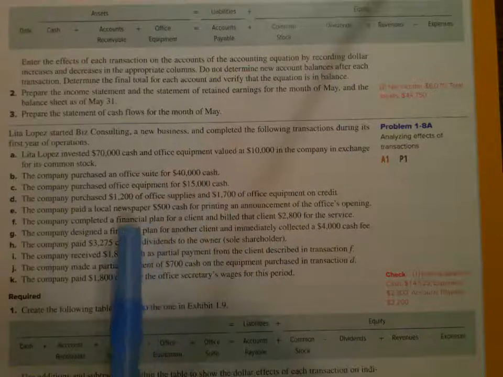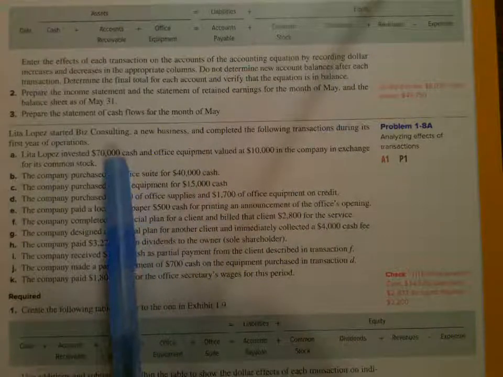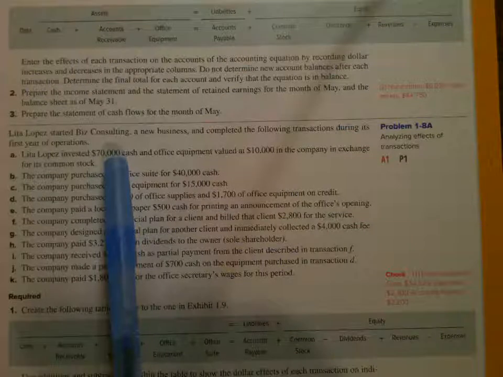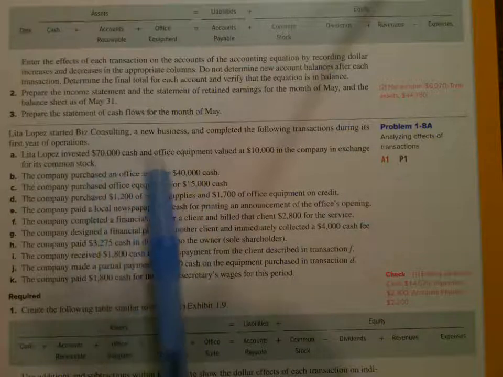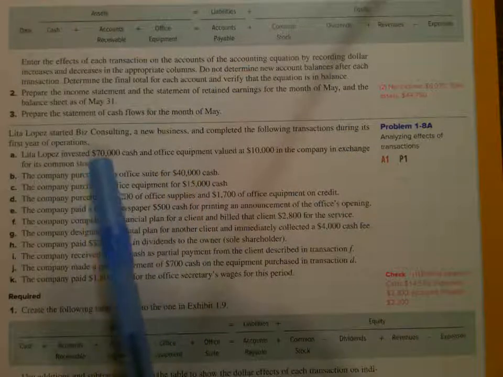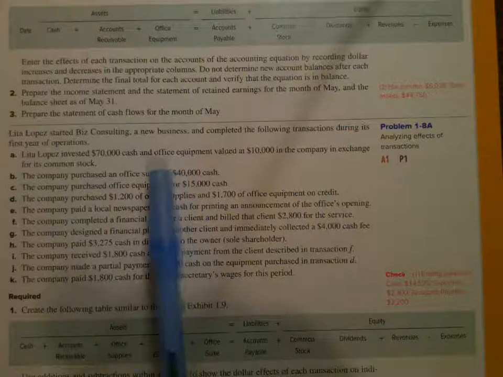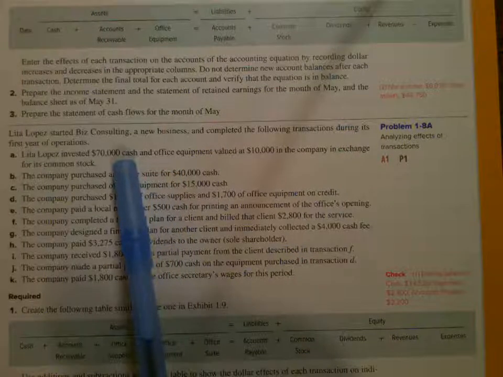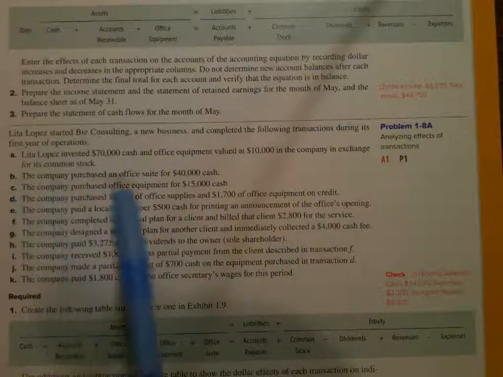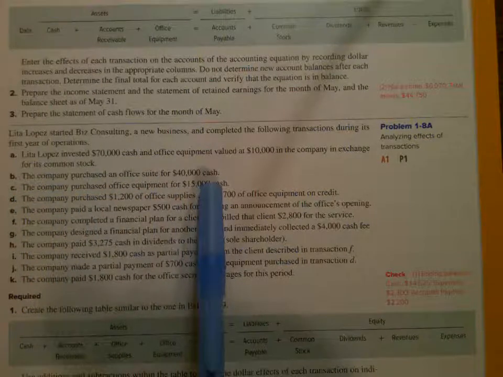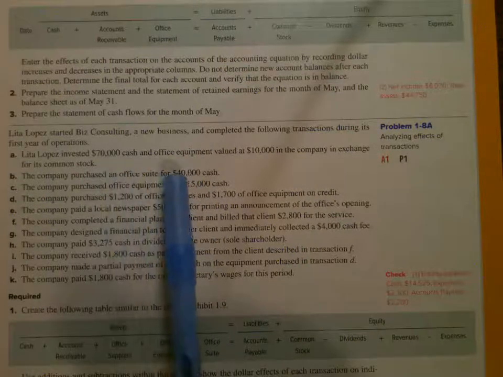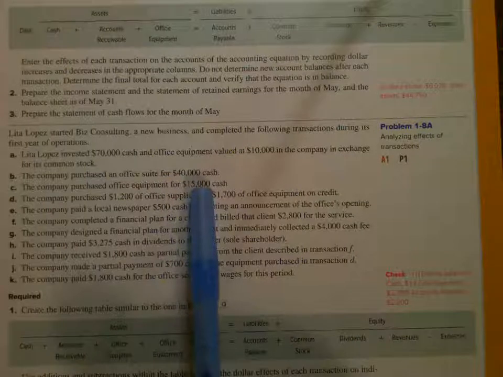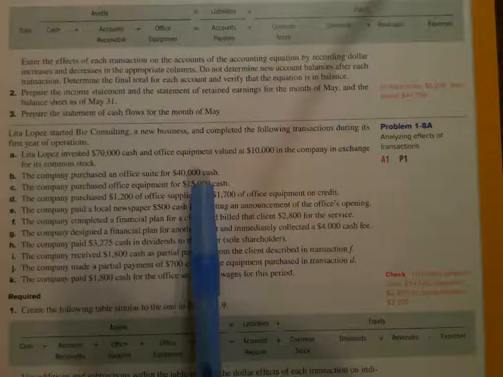Okay, so at this point, remember, we started off with $70,000 in cash. Okay, then we purchased an office suite for $40,000 in cash. So that means the balance in cash is $70,000 minus $40,000. So we have $30,000 of cash remaining. In C, we used another $15,000 of cash to purchase additional office equipment. So that means we had $30,000 in cash minus this $15,000 we just disbursed. So that means we have $15,000 in cash remaining.